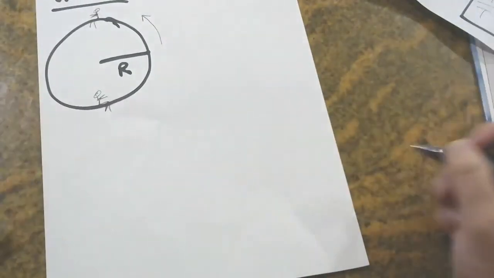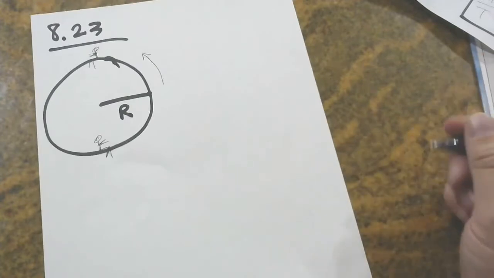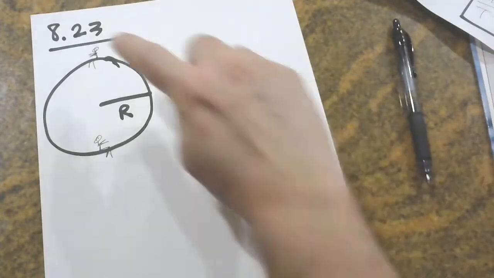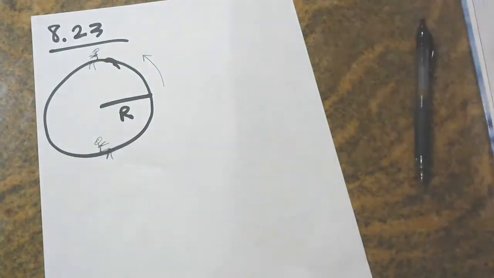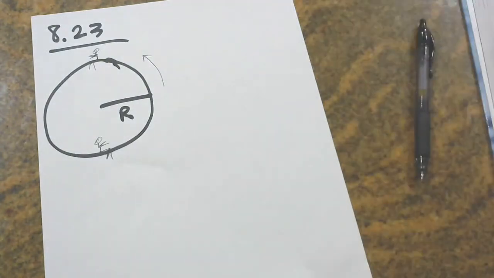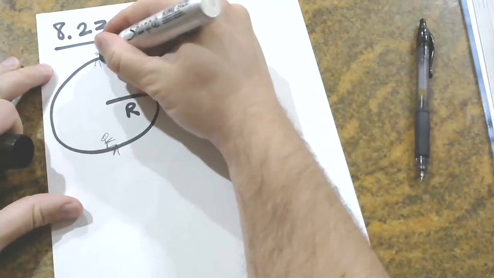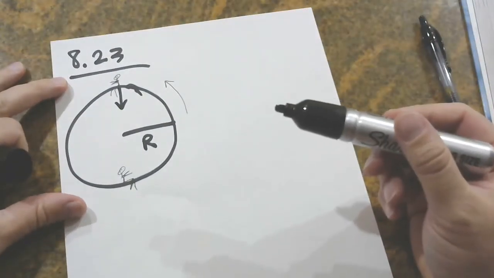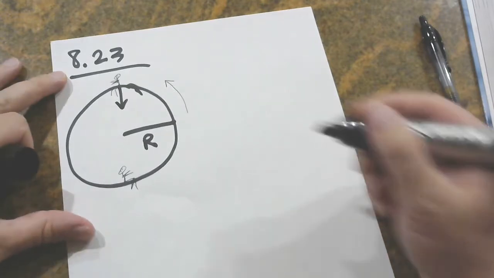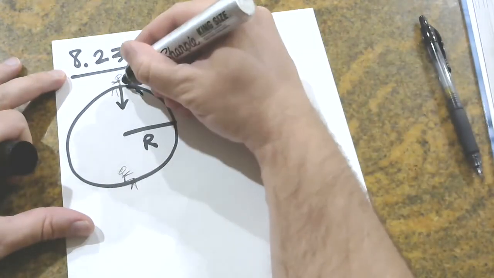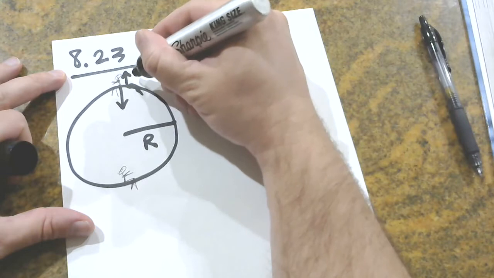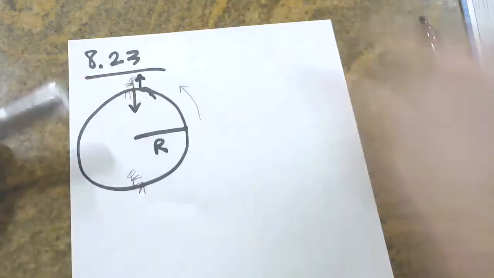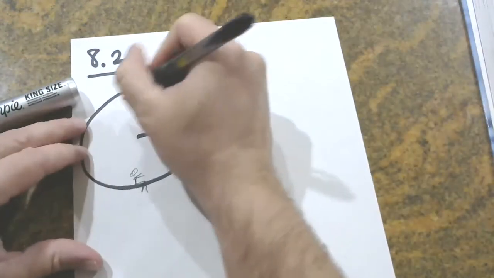Okay. Well, this is chapter 8 after all, which is about the dynamics of circular motion. Let's start with the person at the top. What are the forces on this person? Of course, gravity is pulling down. And if you're sitting in a seat, most likely the seat is pushing up on your butt. So there's this force, which we may as well call the normal force, because it's perpendicular to the surface of the seat. So I will label them N and F_G.